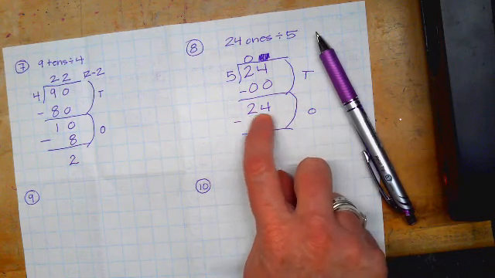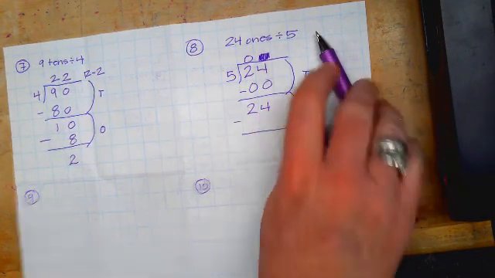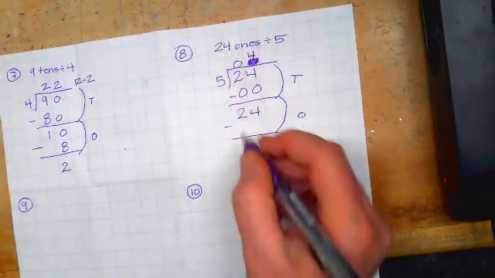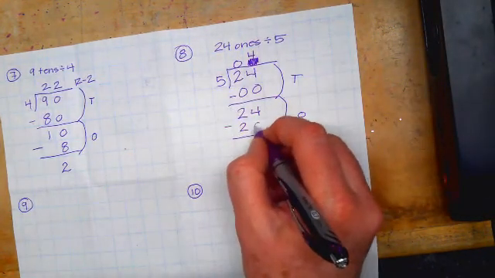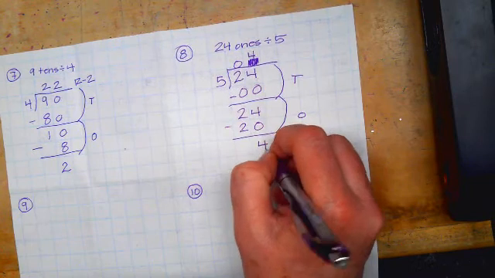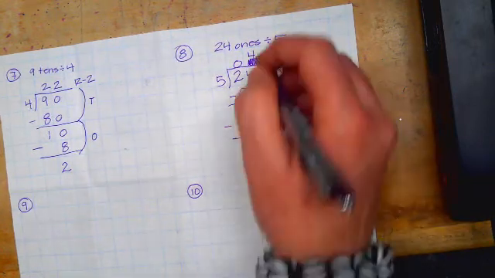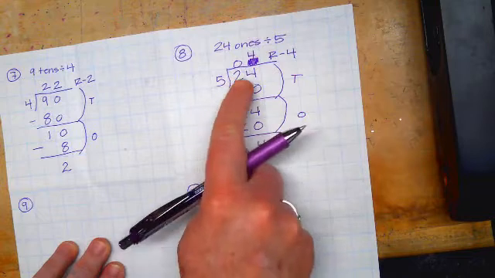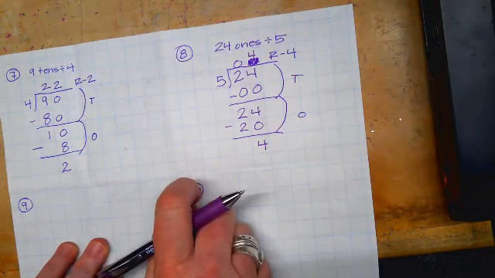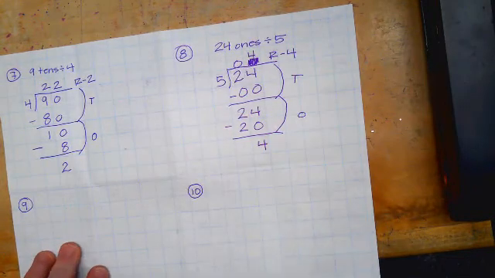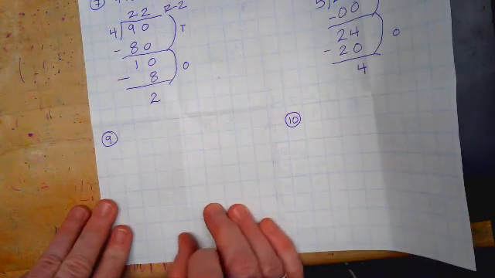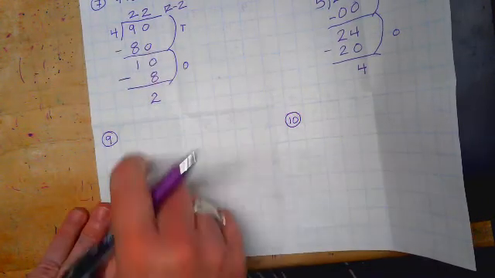All right. So now I'm looking at the ones place. And I have a 4 in the ones place with a 2 in front of it. 5 will go into 24 4 times, right? And 5 times 4 is 20. And I subtract, and I get remainder 4. So my answer is 4, remainder 4. I got a little too excited and popped a 0 up there, so you can just erase it out.